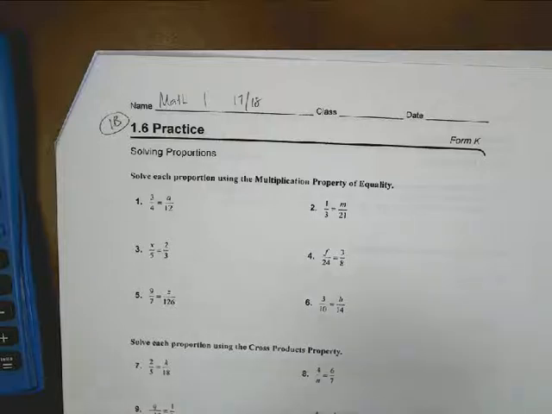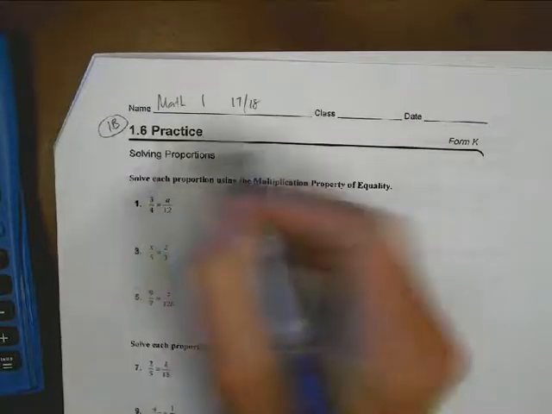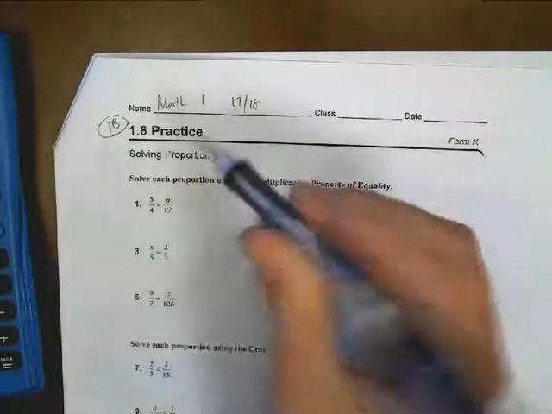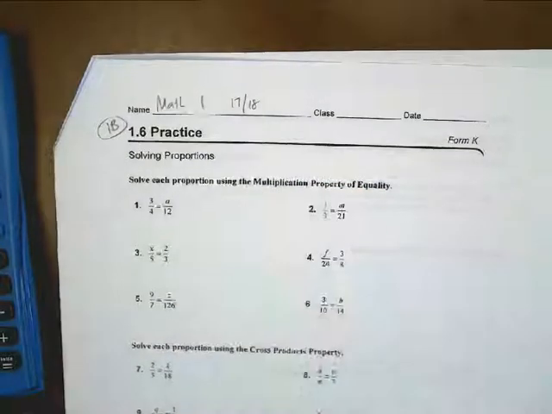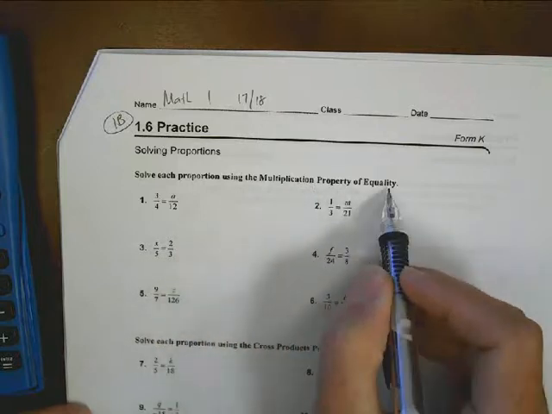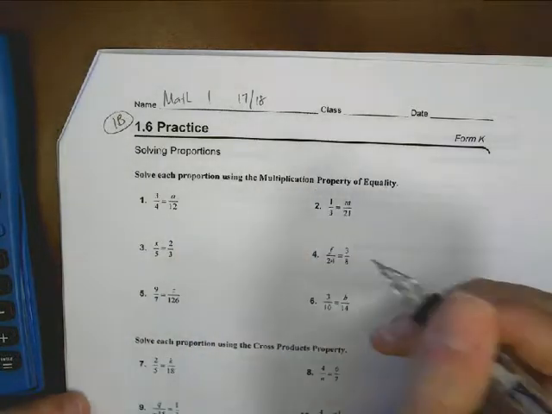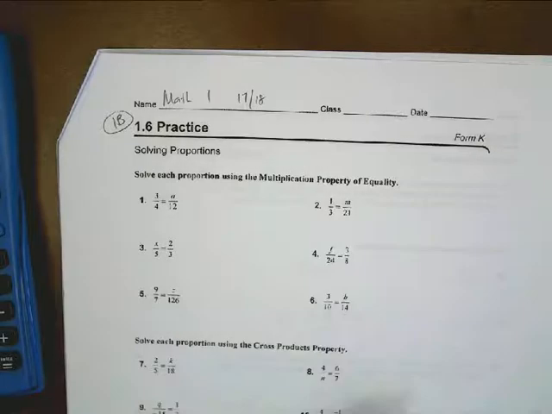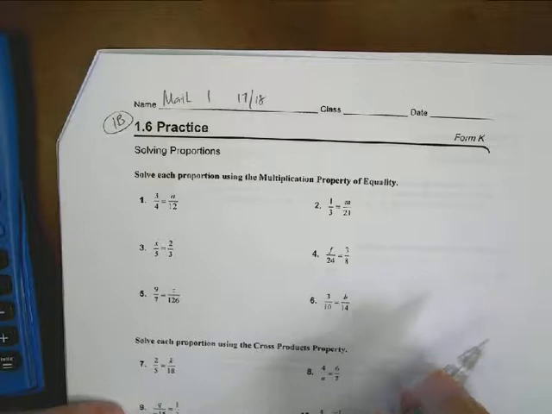All right, this is Math 1, Unit 1B for the year 1718. 1.6 is the lesson here on solving proportions. It says to solve proportions using the multiplication property of equality. So what we're looking at here is, well, let me show you how to work this out.